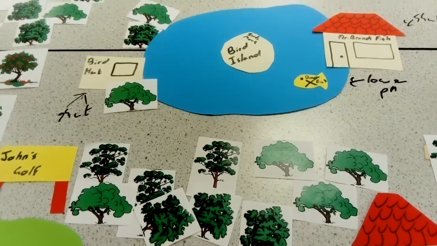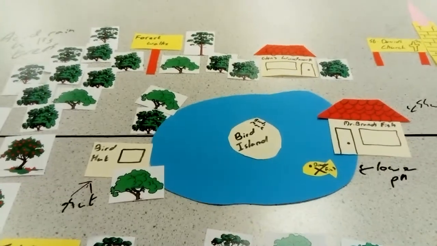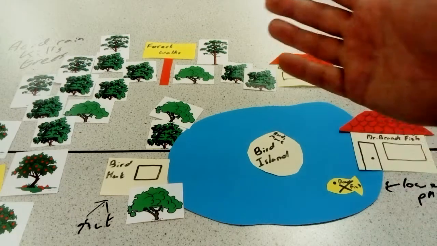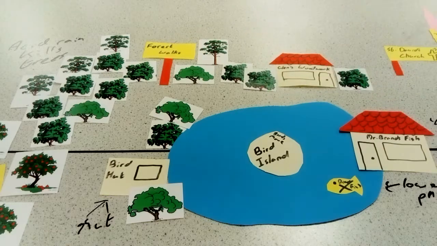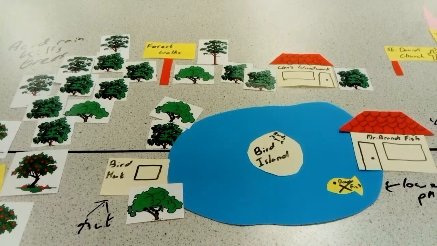The next part that I want us just to look at or think about is the fact that acid rain kills trees. Acid rain kills trees because it affects the chlorophyll within the leaves, thereby stopping the leaves from photosynthesizing. So if in this area all the forest died off, the small person who's running a little forest walks business would go out of business.